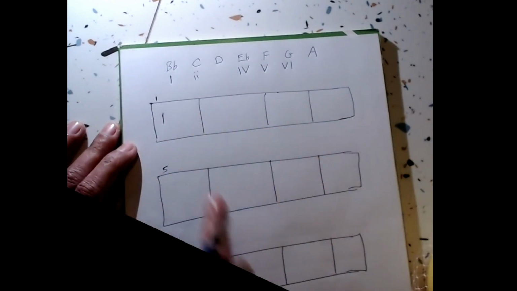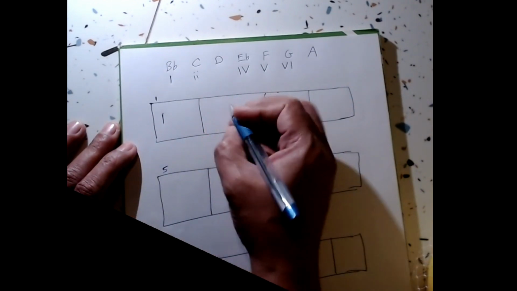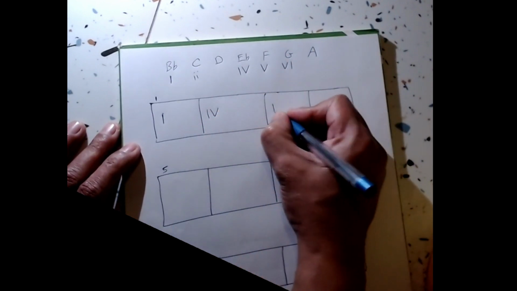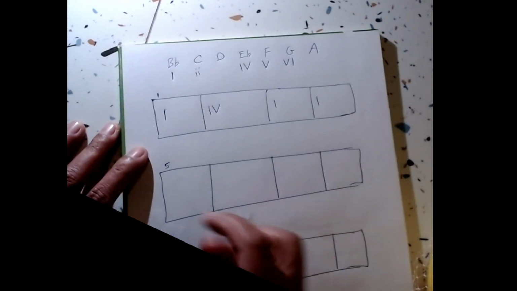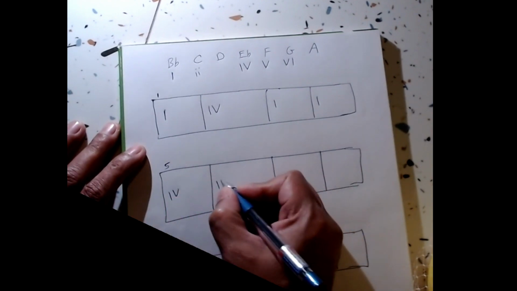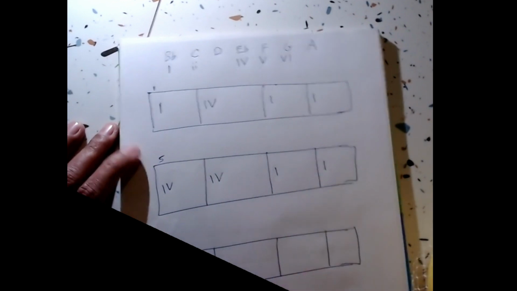By the way, I have my 12 bars over here. That's 9, 10, 11, 12 bars. The second bar, it uses a 4th, goes back to the 1, goes back to the 1, and bars 5 and 6, it plays the 4th chord, back to the 1, 1.